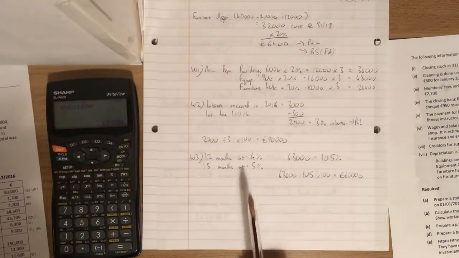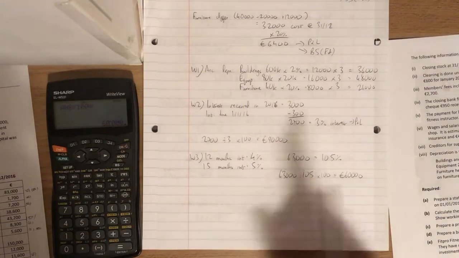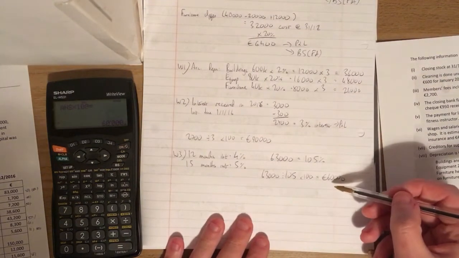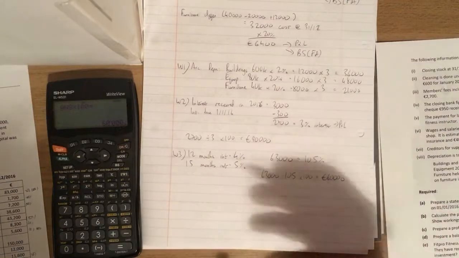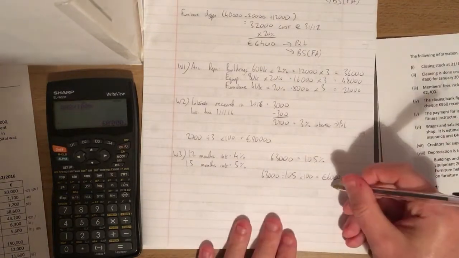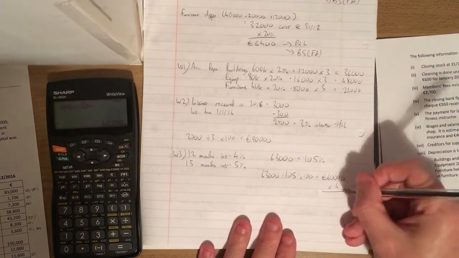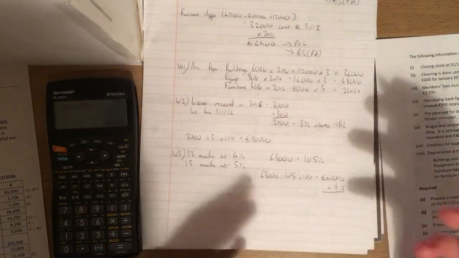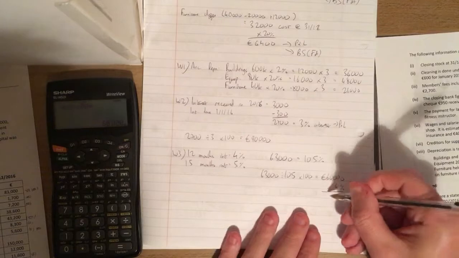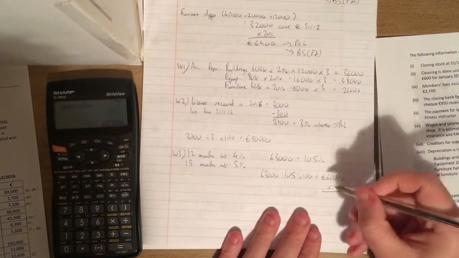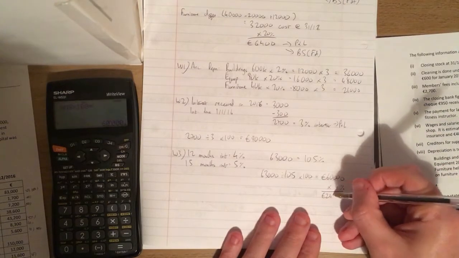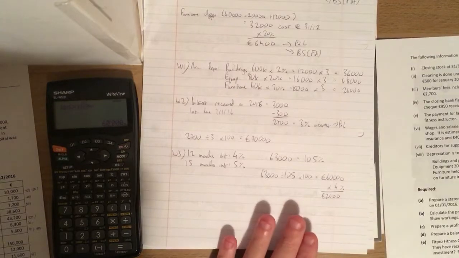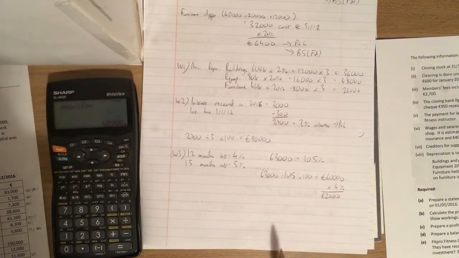So 12 months interest is 4% of this. So if I get 4% of the 60,000, there's a few different ways of doing this, but I get 4% of the 60,000. That's a year's interest, and that's what was due at the start of the year, and then it was 3 months then for this year. So multiply that by 4%, 60,000 by 4% is 2,400. And that's your interest due at the start.